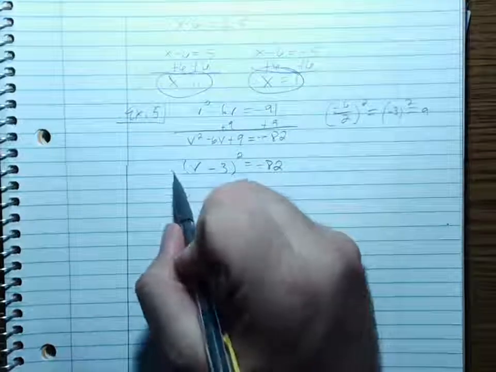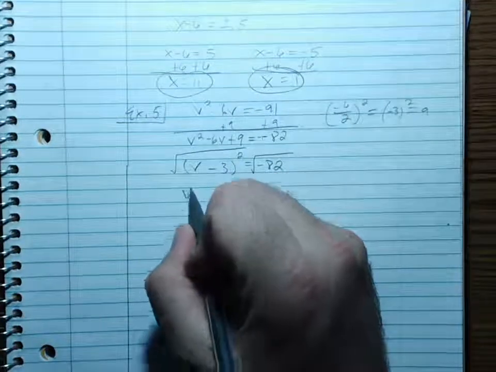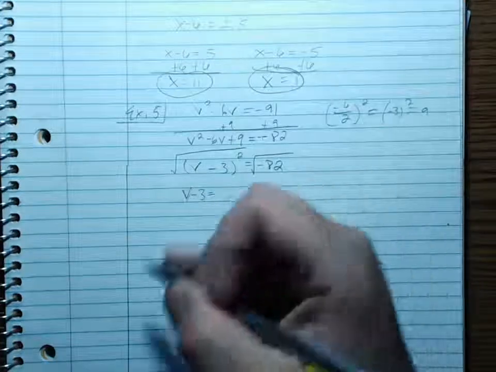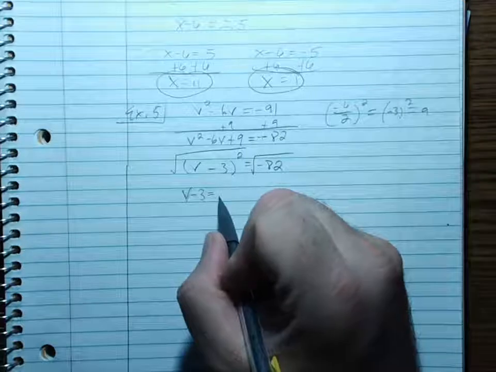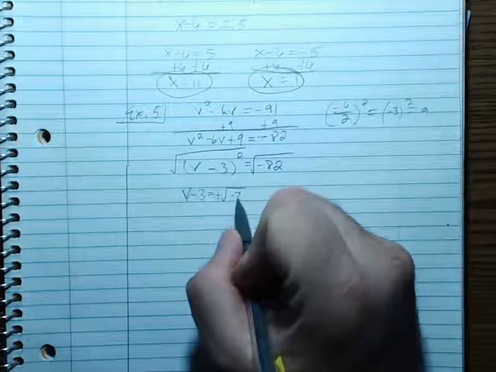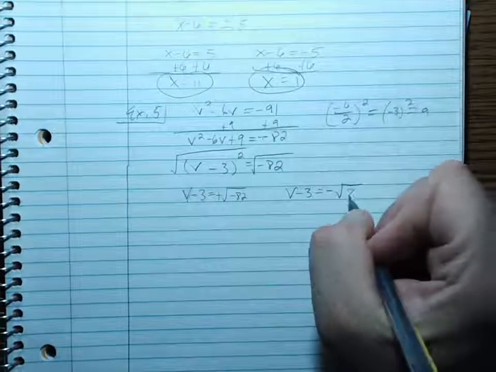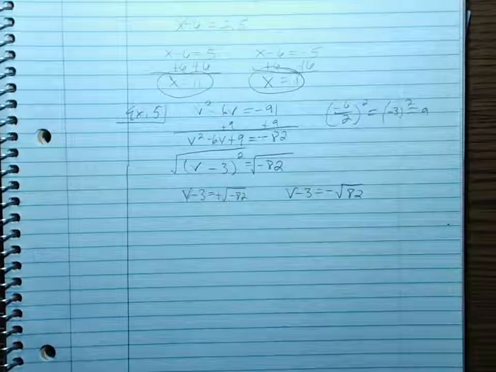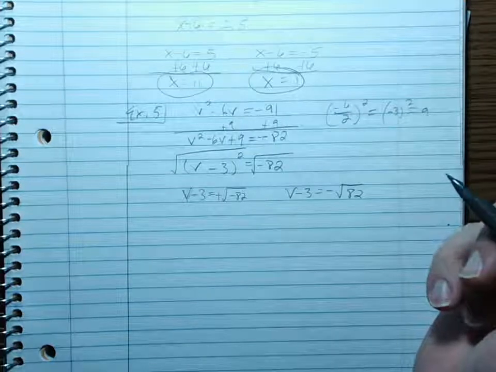We should square root both sides. Then we'll split it up. So then we have v minus 3 equals the positive square root of negative 82, or v minus 3 equals the negative square root of negative 82. Whew, those are not fun. Not fun at all.